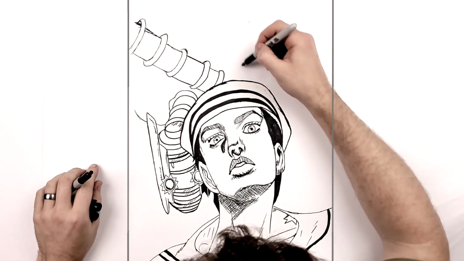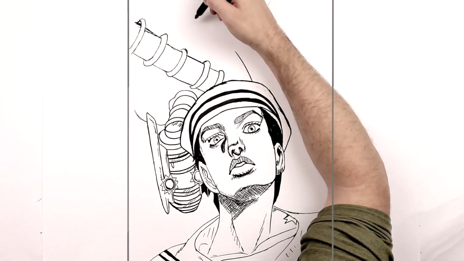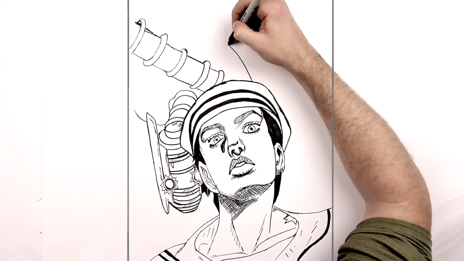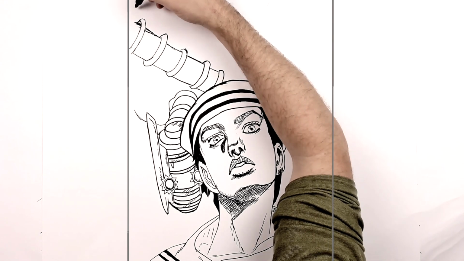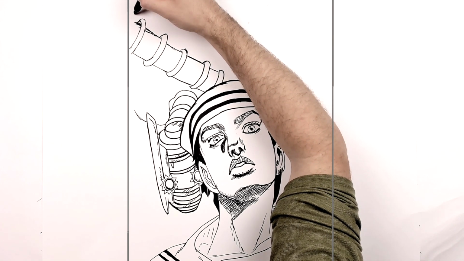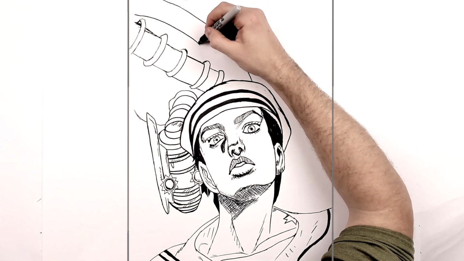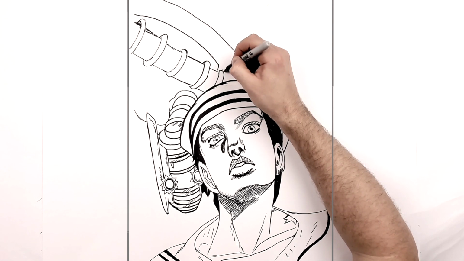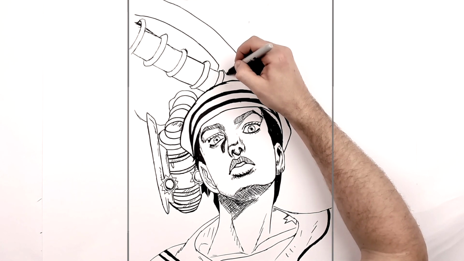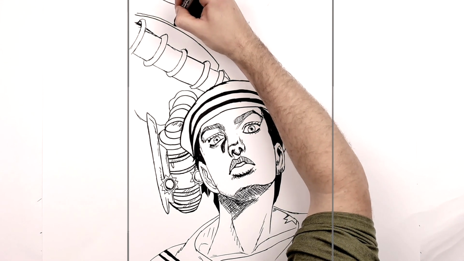And then his chest plate goes up and off my page this way. And then it'll come back in just above here, back down. Goes in underneath his arm here, down to here. And then this has like an edge line on it.